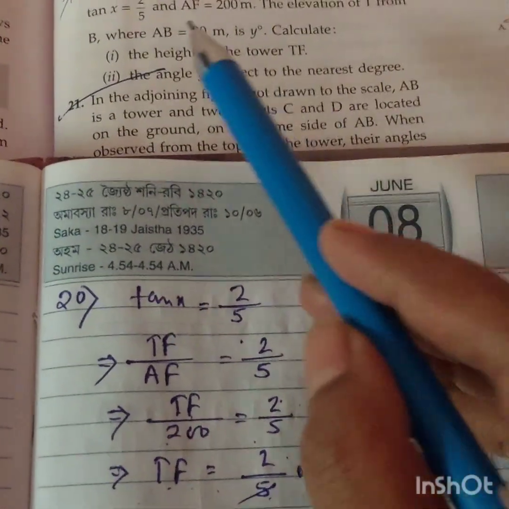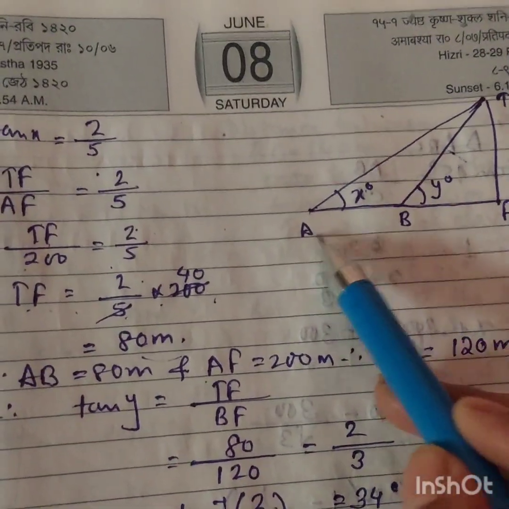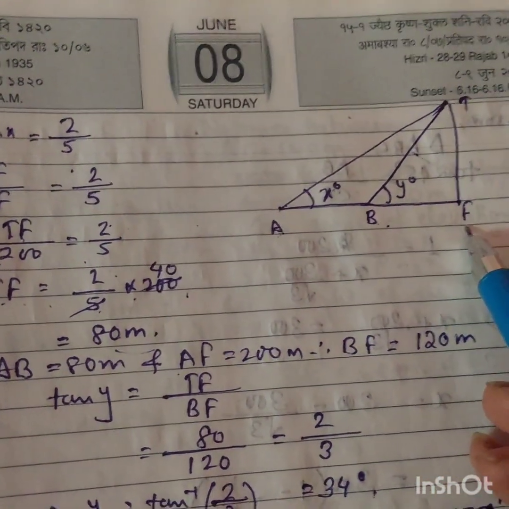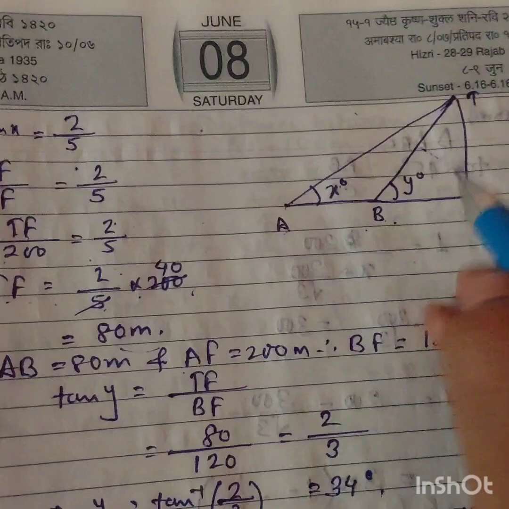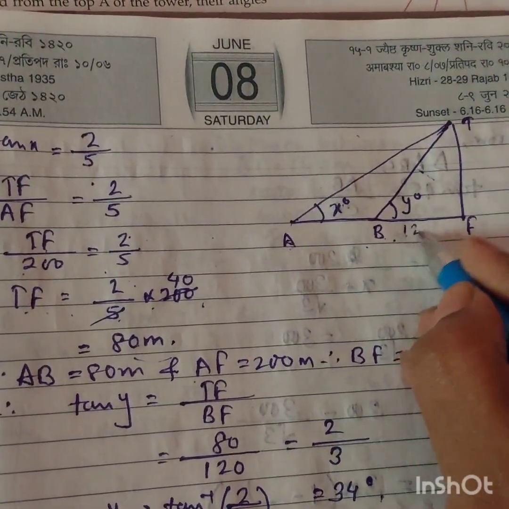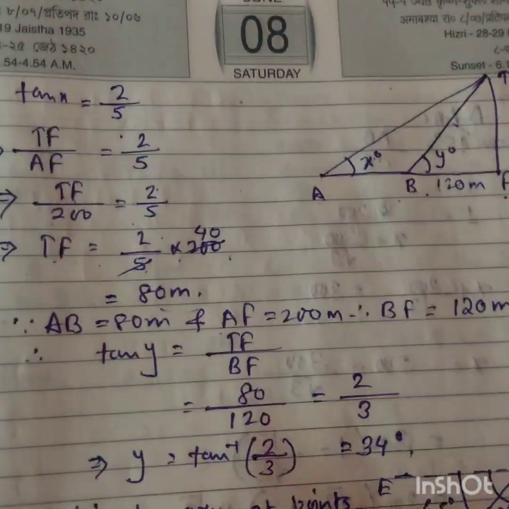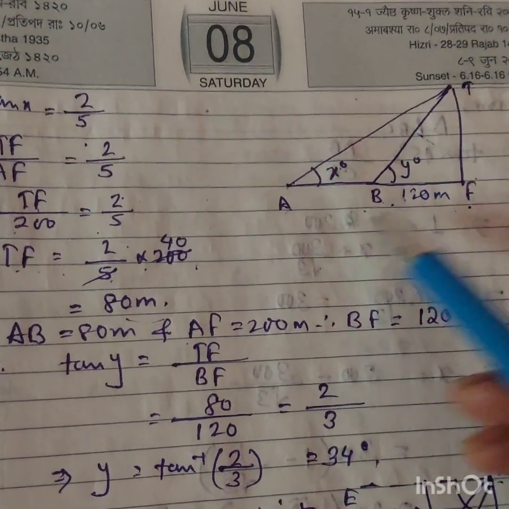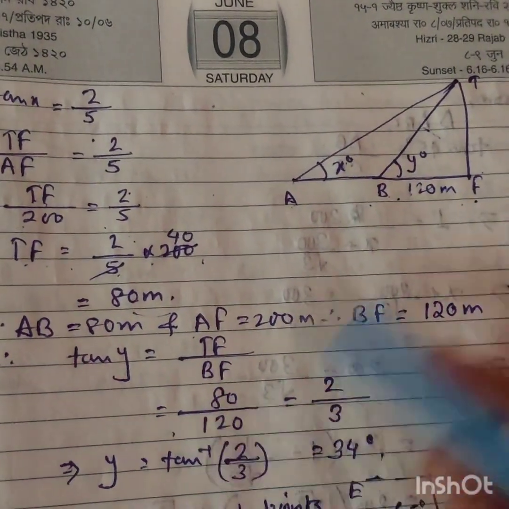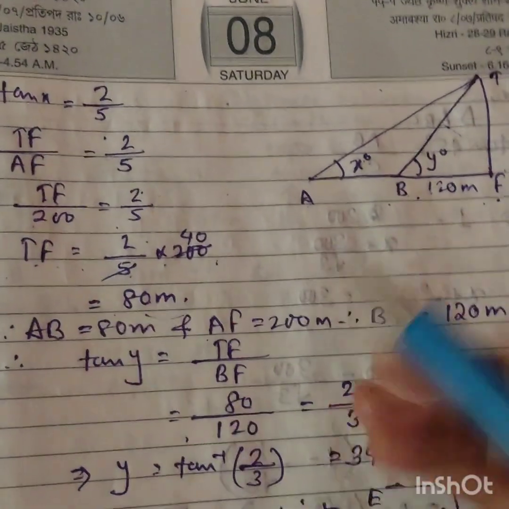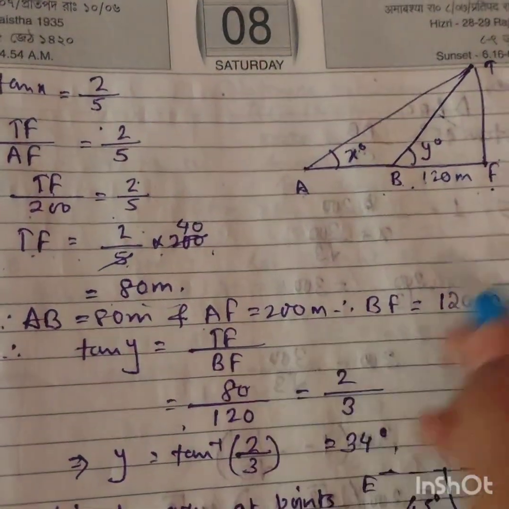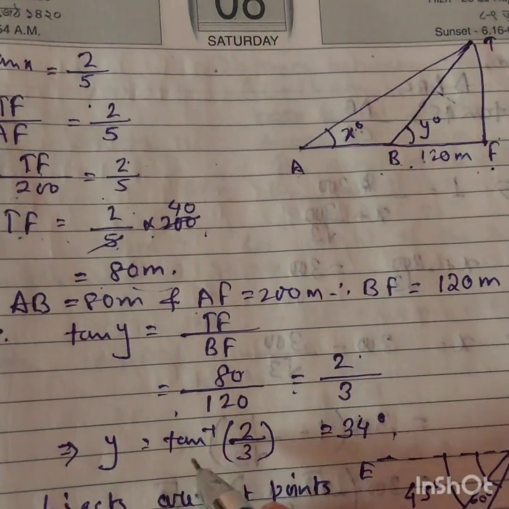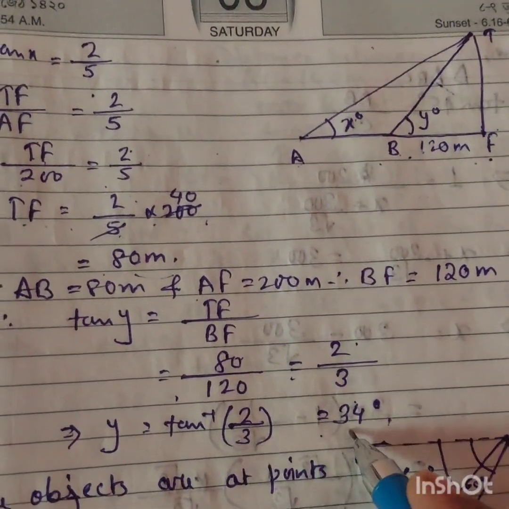Now it is also given that AB is 80 and AF is equal to 200 meter, so BF is equal to 120 meter. So tan y is equal to perpendicular by base, that is TF by BF. TF we already found, that is 80, and BF is 120. So it is equal to 2/3. So y is equal to tan inverse 2/3, which is 34 degree.